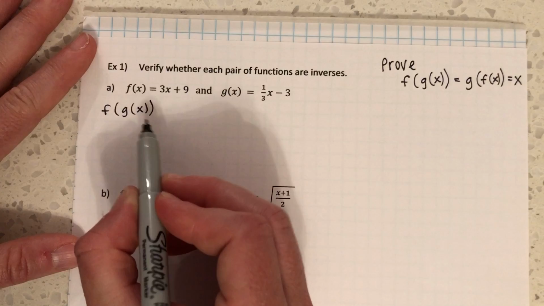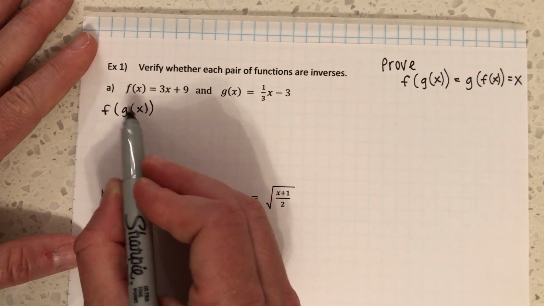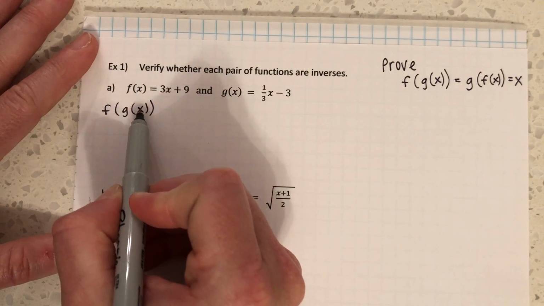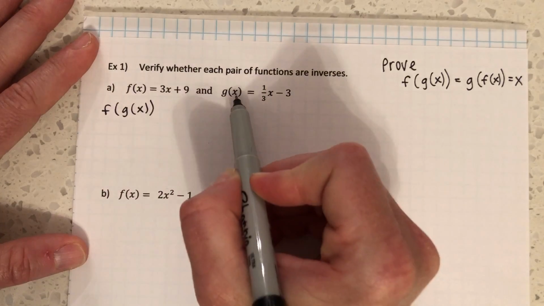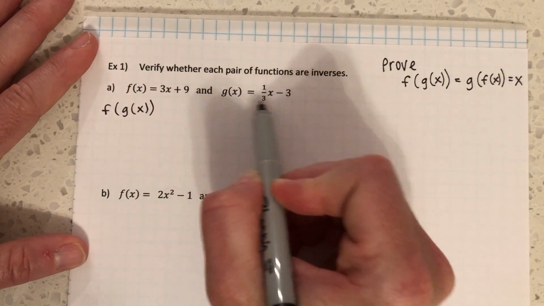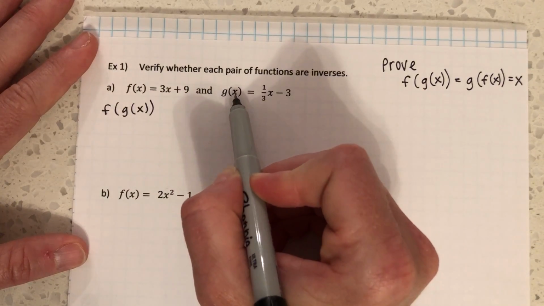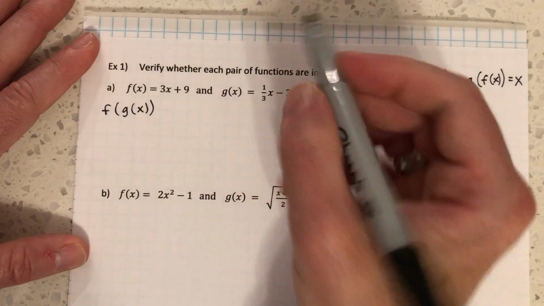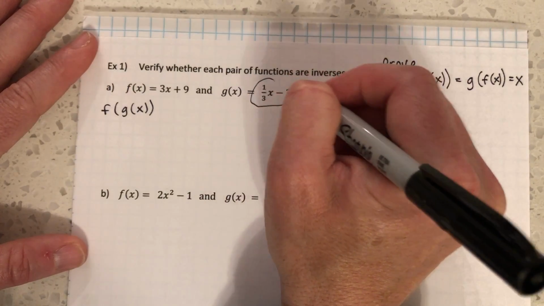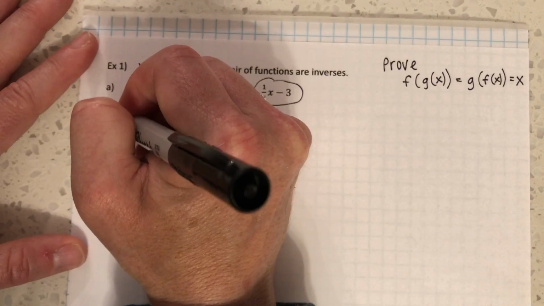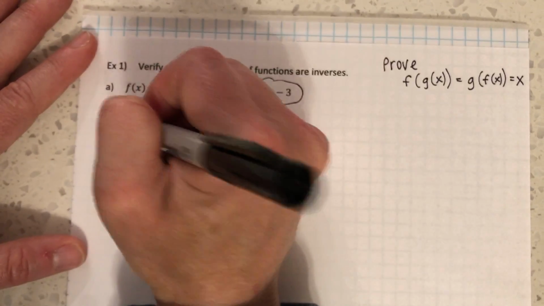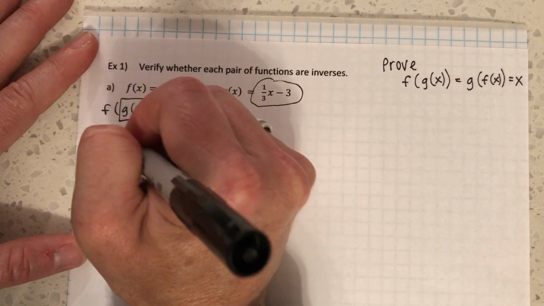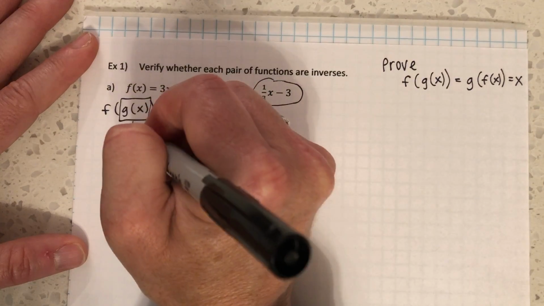All right, remember we did this last week. Technically, you work from the inside out. So first you plug x into g, right? So you plug x into g. But remember, x already lives inside of g. When you plug x into function g, you get this. You get 1/3 x minus 3. So really, g of x is 1/3 x minus 3.